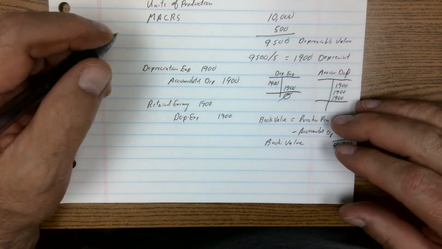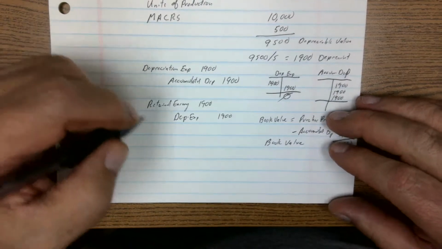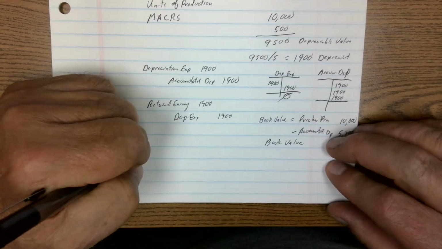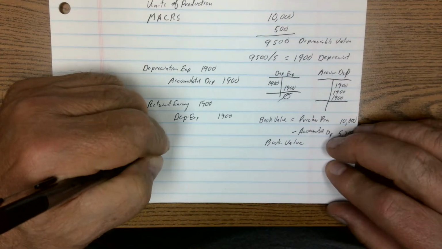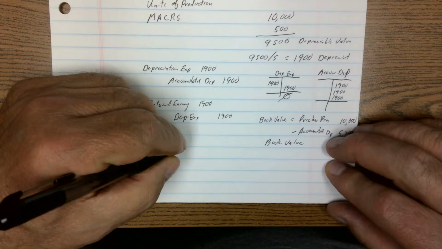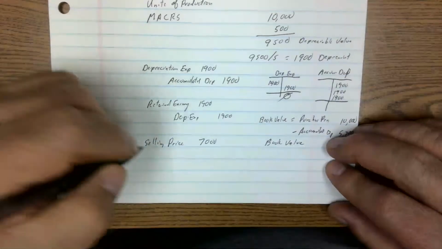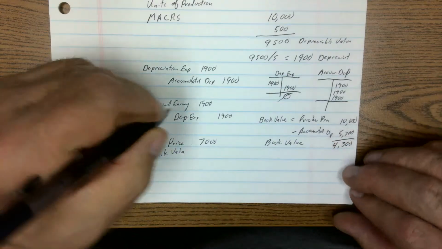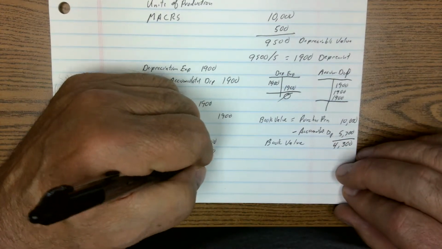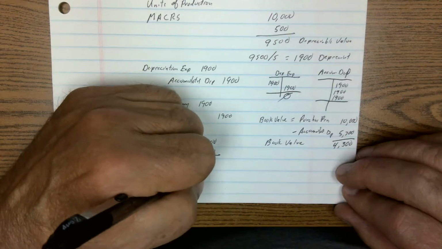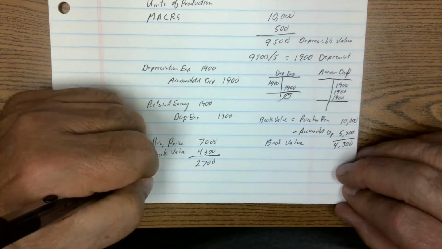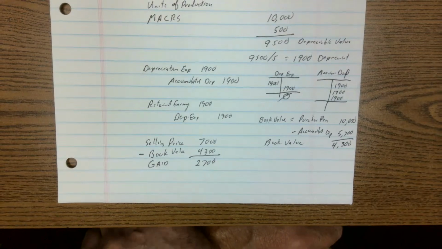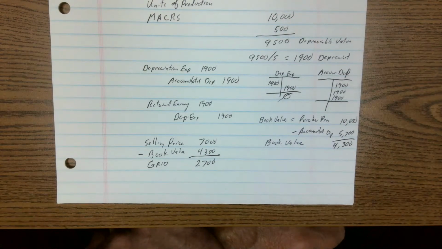So let's say I sell this thing for $7,000 at the end of 3 years. So I take the selling price, I said $7,000, less the book value, 4,300. This would give me a gain of 2,700. Okay, so that would be a gain.